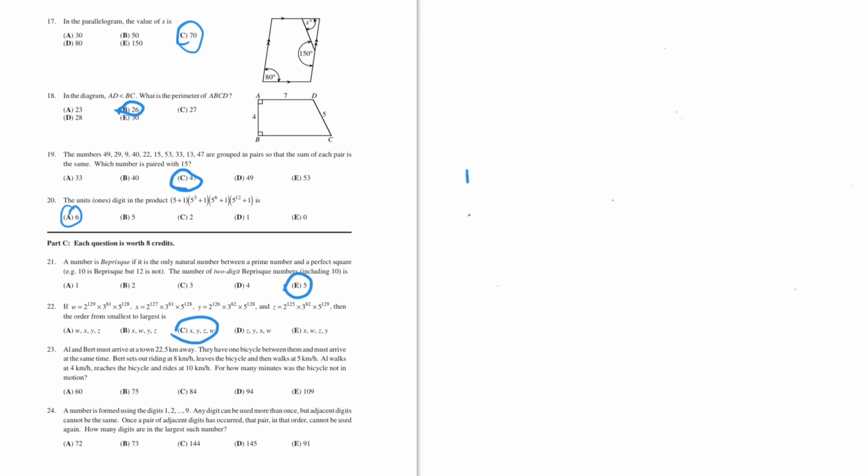Let's draw the graph. The place where they started, that's S. At the town, that's T. So from S to T, they just have one bicycle. So Bert starts riding, so they use the bicycle at the beginning. And the total distance ST is 22.5 kilometers. When Bert gets to M, as we label it, he drops the bicycle here, and then he starts to walk. When he rides, we let the distance be x.